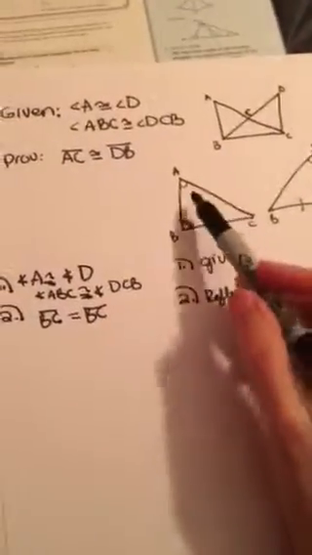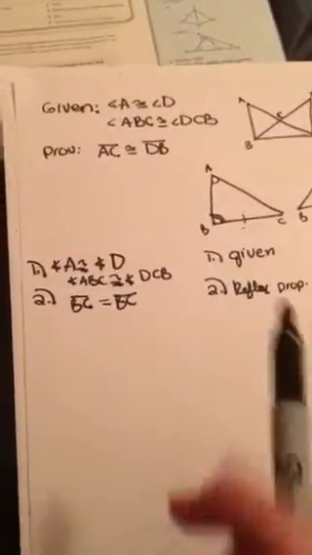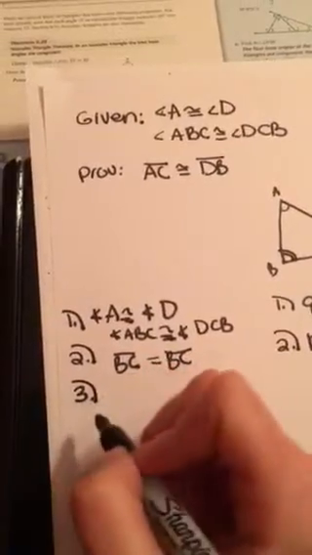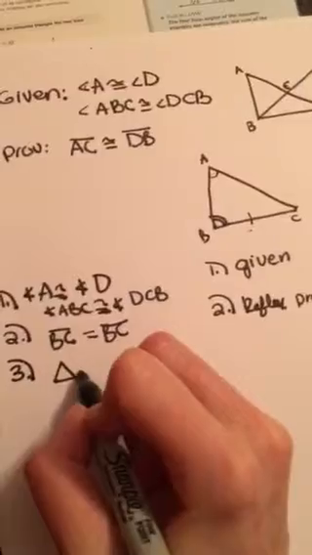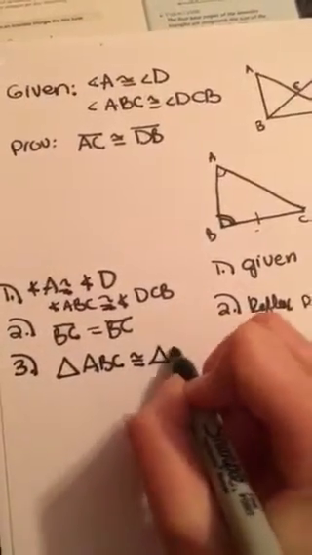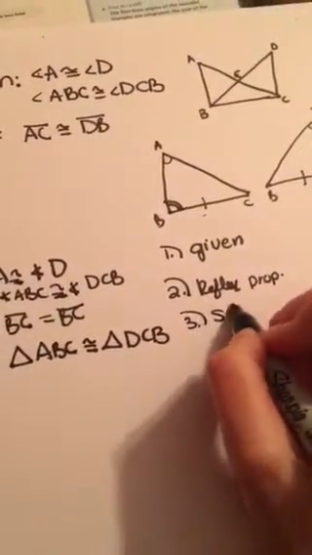So when I look at this, I have angle, angle, side, or side, angle, angle. That's the way they're doing it. Side, angle, angle. We always did it angle, angle, side, so we'll just do side, angle, angle on this one. Since I have that congruency, I know that triangle ABC is congruent to triangle DCB by side angle angle.